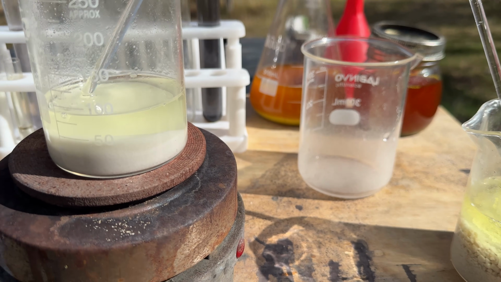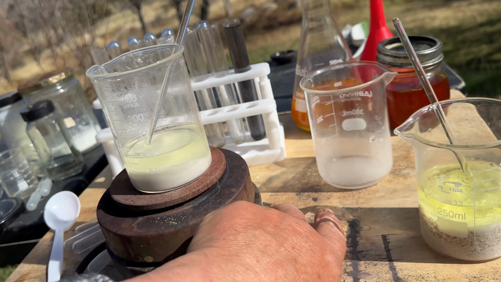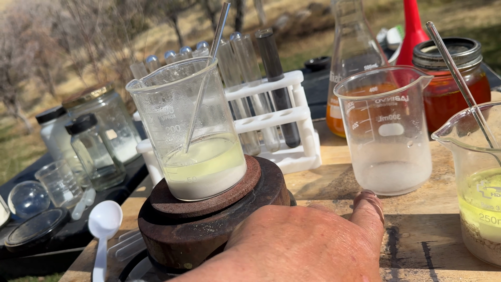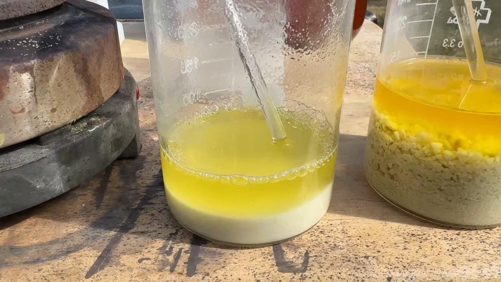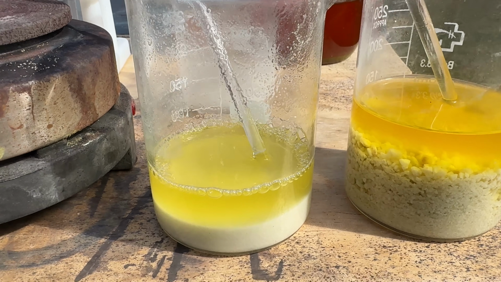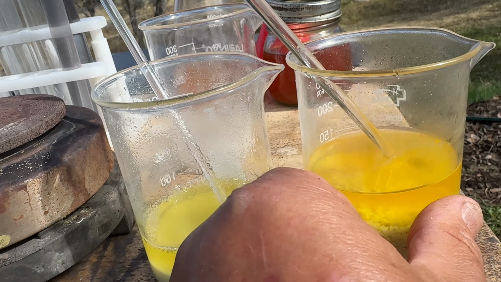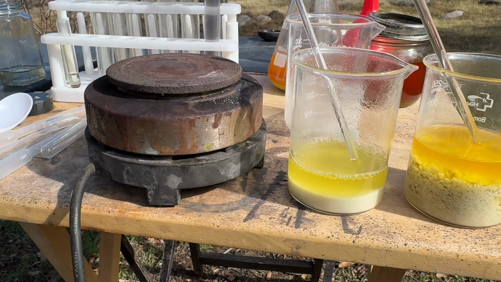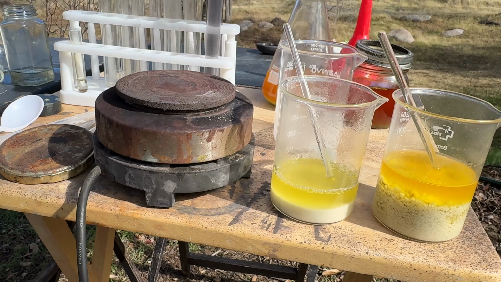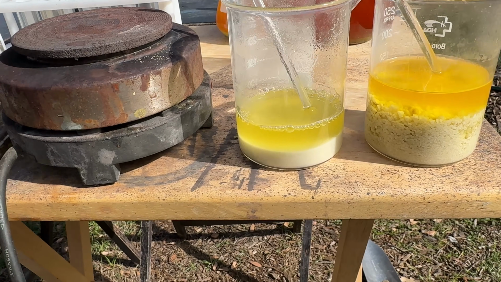Okay, so everything is fine. Let's put on the heat. The reaction is finished, no more bubbling. Now I wait a little while until it cools down, and I put in some urea to see if we still have nitric inside, and then we precipitate.